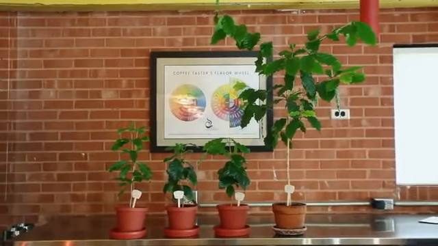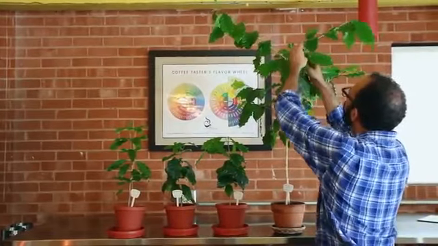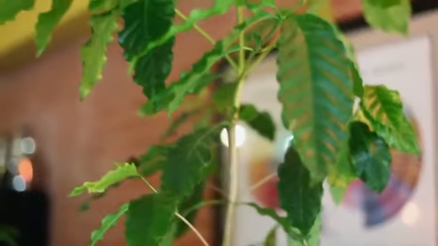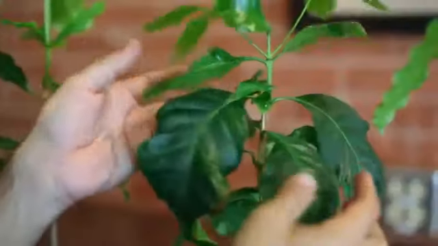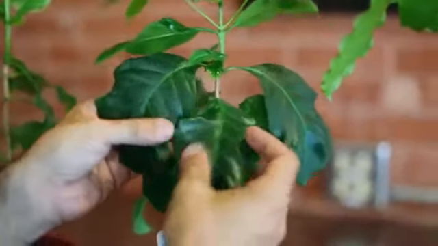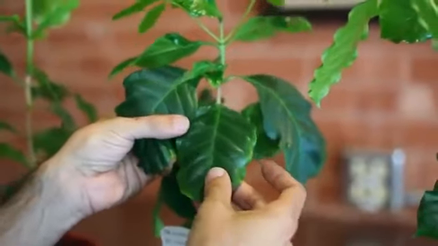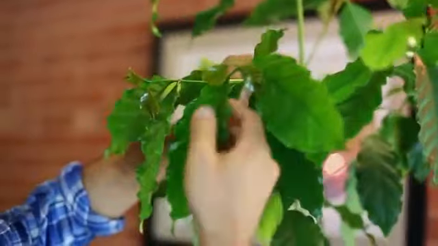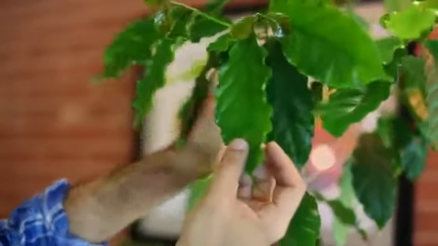The first thing is look at the leaf shape and the leaf color. So for example, on this plant, we can see that the leaves are of a certain distinct shape. They're oval in shape, they've got distinct veins through them, and the new growth is bronze colored, sort of reddish, and it's got that little curly Q at the end of it.